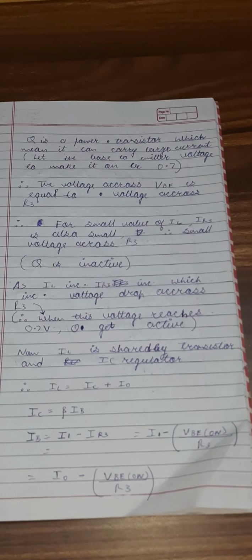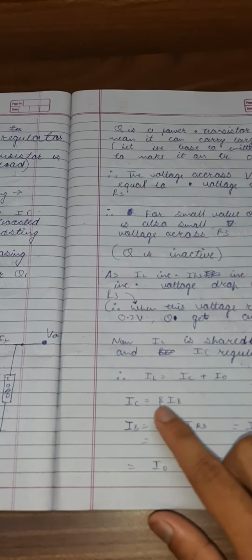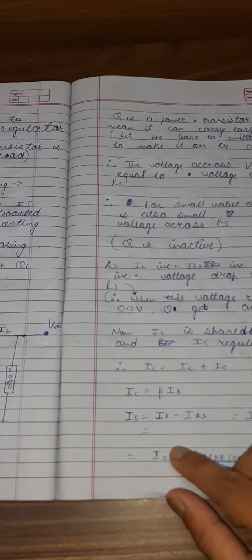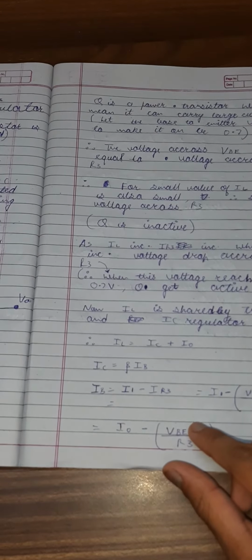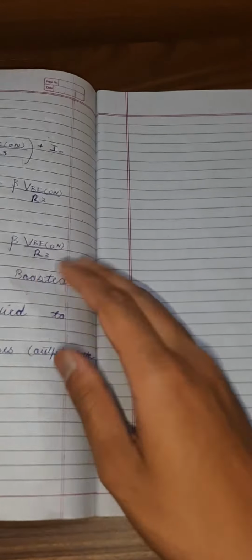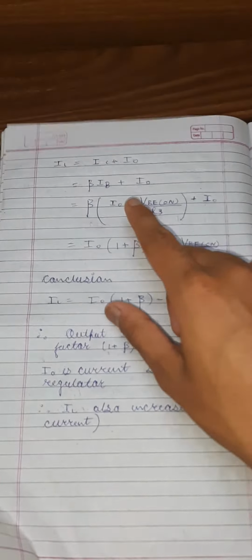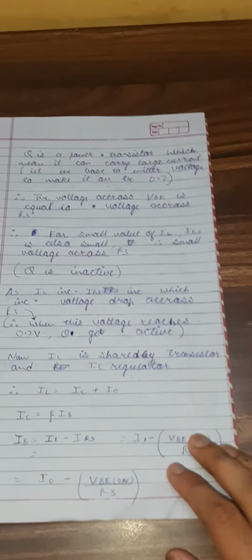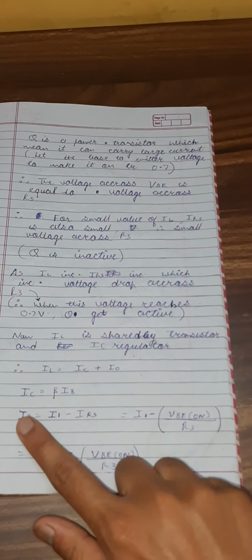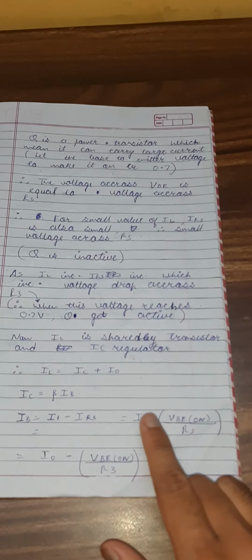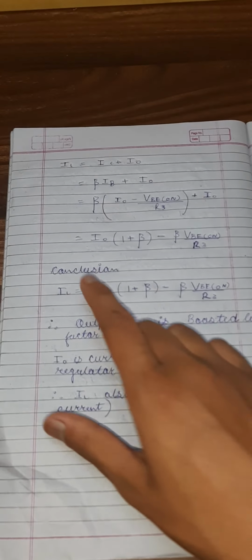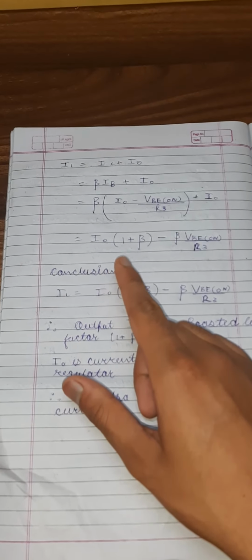IC is equal to beta times IB. So we are replacing IC by beta times IB and keeping IO as it is for a particular instance. So we are getting IB equal to I1 minus IR3, so IB is equal to I1 minus VBE on by R3. So IL equals beta times IB, where IB is IO minus VBE on by R3, plus IO.